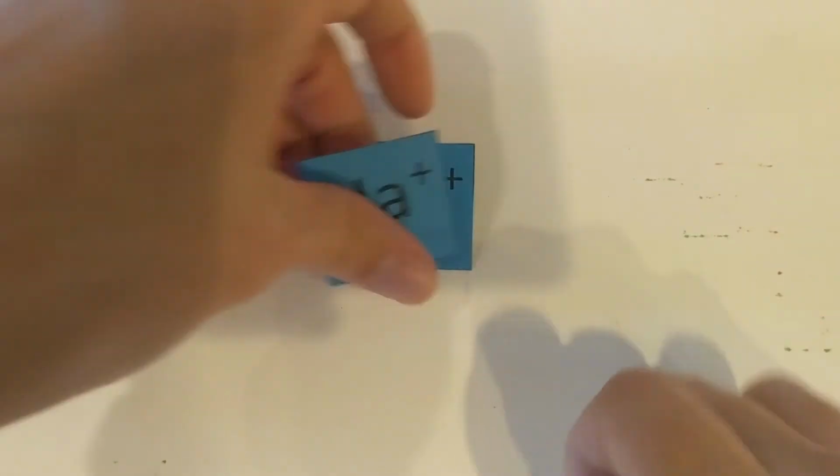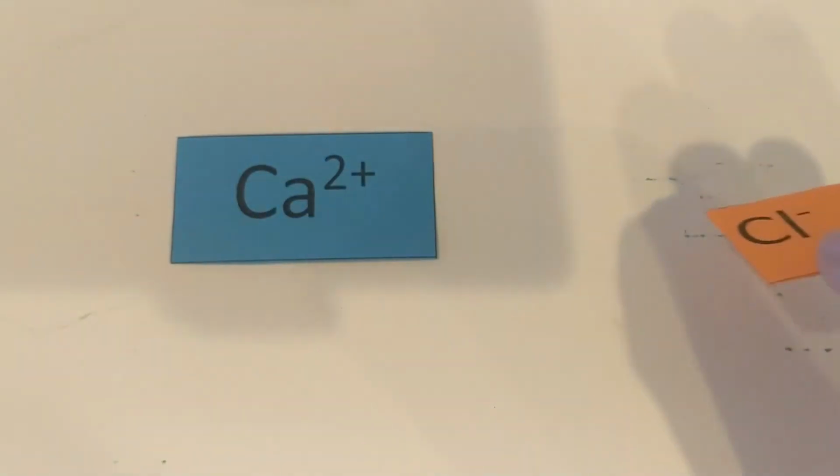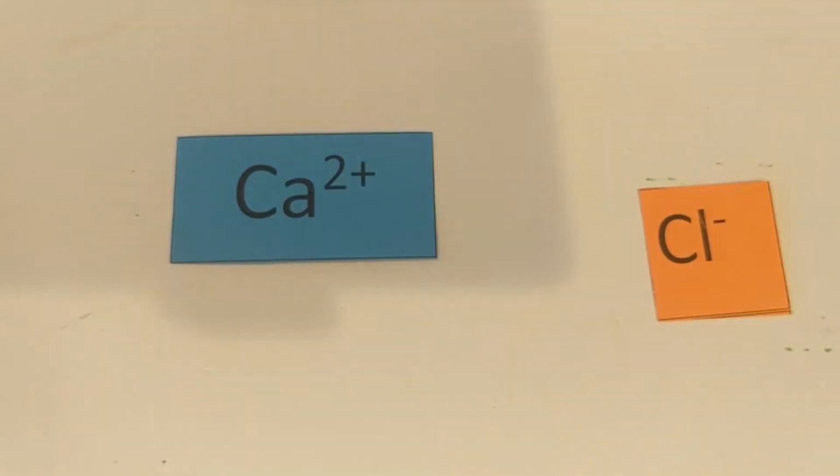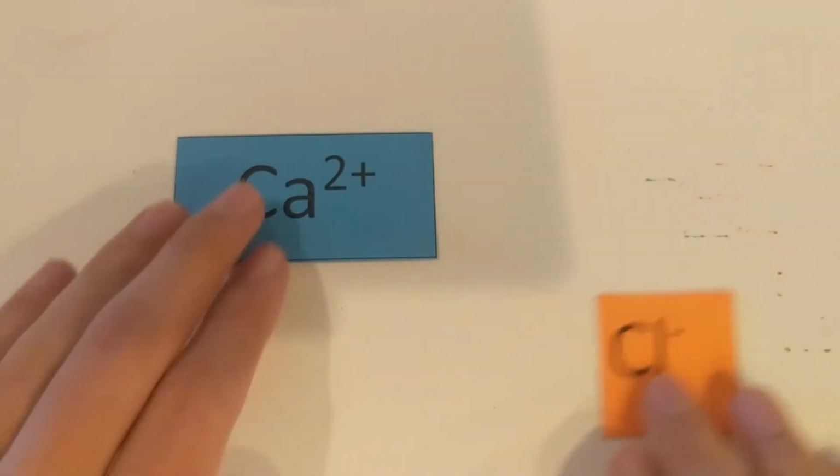So we'll look at a few more of these. What if I had calcium and chloride? My calcium has a +2 charge and my chloride ion has a -1.